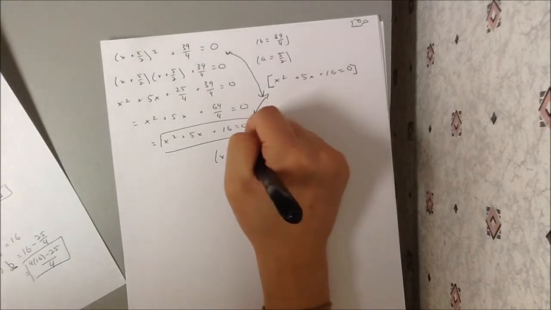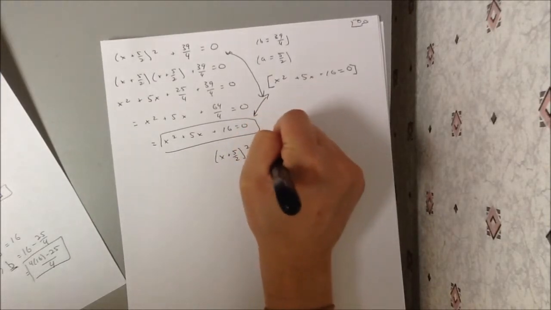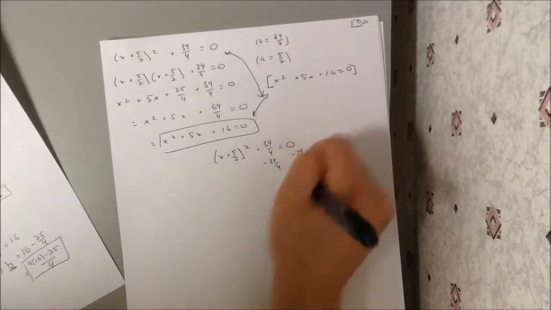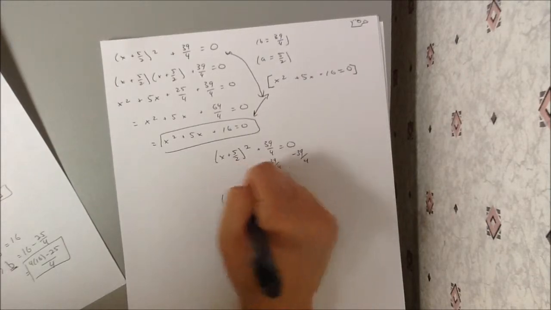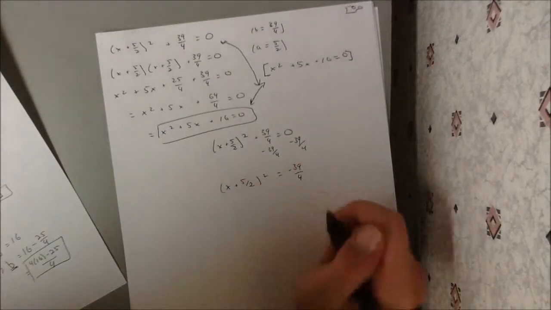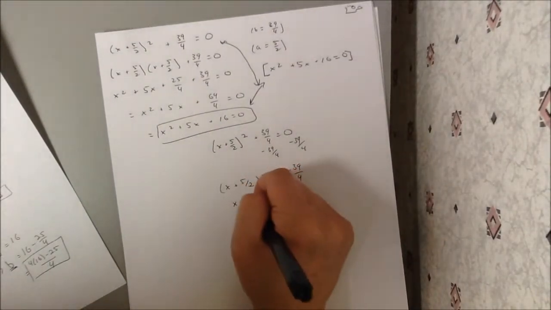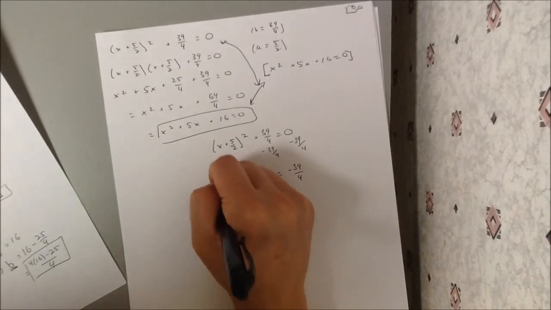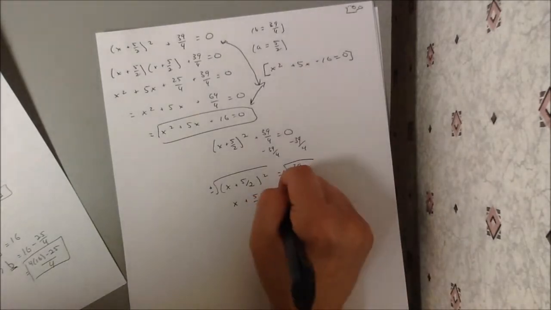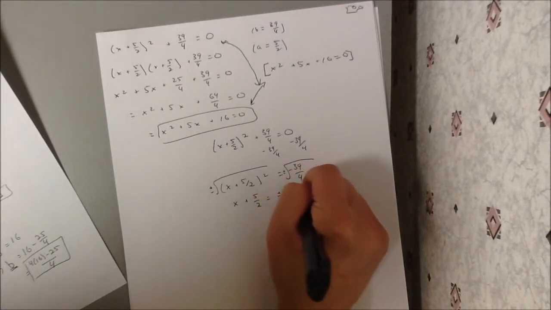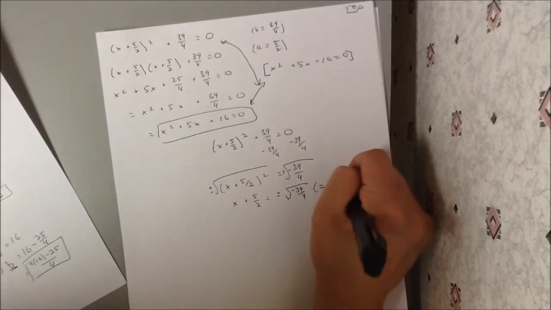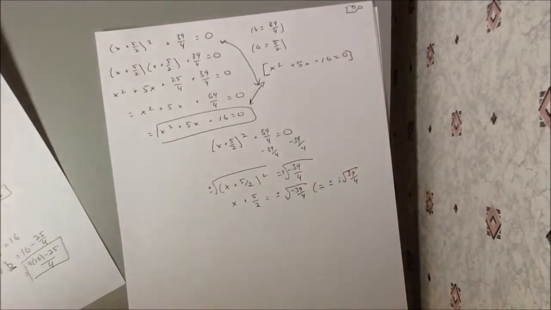The x plus 5 halves squared plus 39 fourths equals 0. Subtract from both sides. We get x plus 5 halves squared equals negative 39 over 4. Okay? That means that x plus 5 halves, because we want to take the square root of both sides, the plus or minus square root of both sides. We get x plus 5 halves equals plus or minus square root of negative 39 over 4. Remember, this is really an i, so we'll just do that in parentheses, equals plus or minus i radical 39 over 4. But again, you don't need to do that for my class.